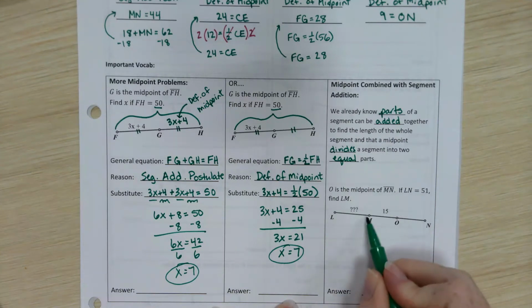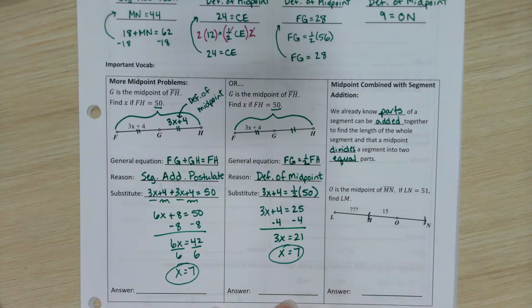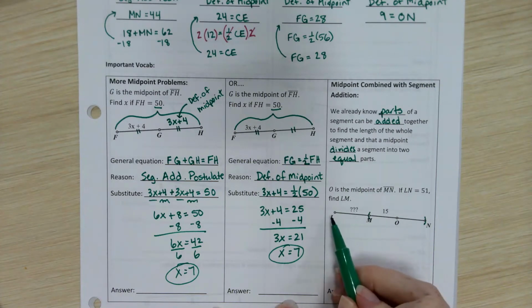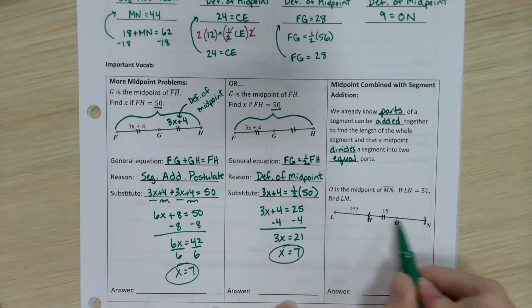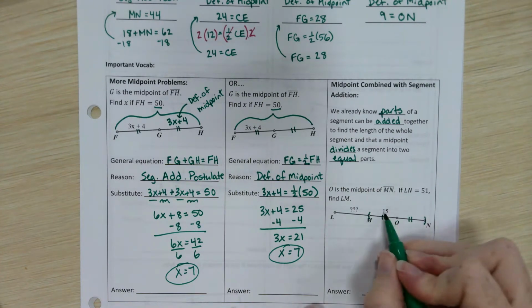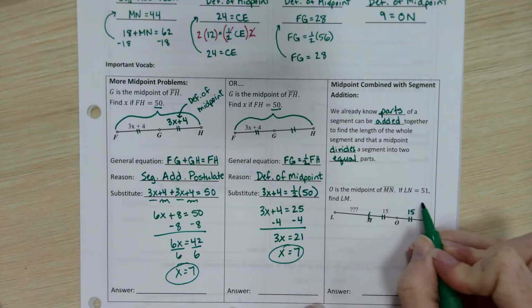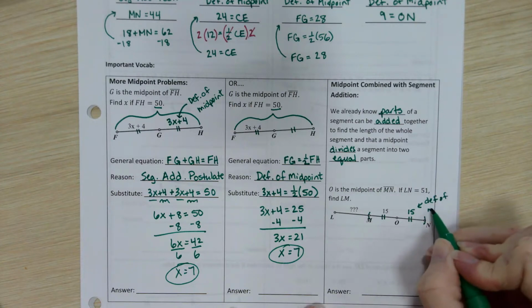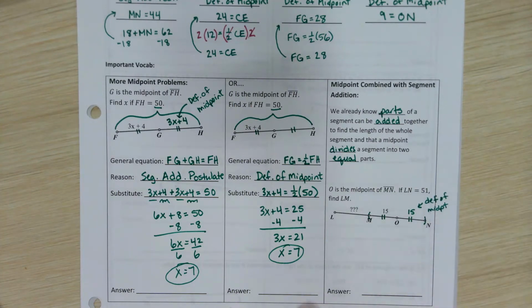O is the midpoint just of this segment, MN. So we're not talking about what's happening over here between M and L. That means that these two portions have to be exactly the same size. That's our definition of midpoint. So we could take this 15, we could move it over here. If we were explaining our thinking, our reason, we would write definition of midpoint out here. I'm just going to abbreviate midpoint so that it fits.